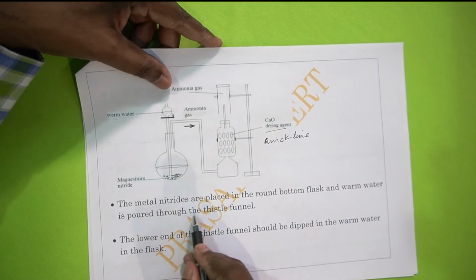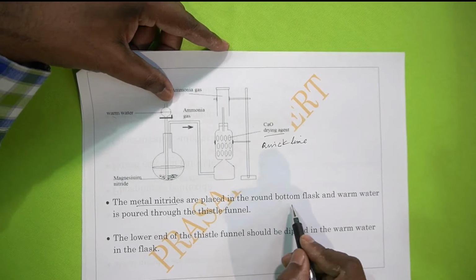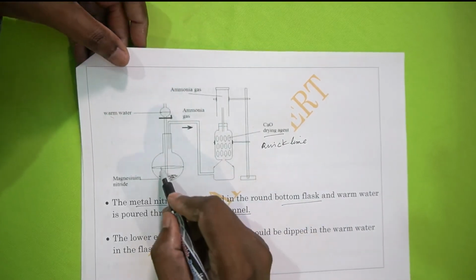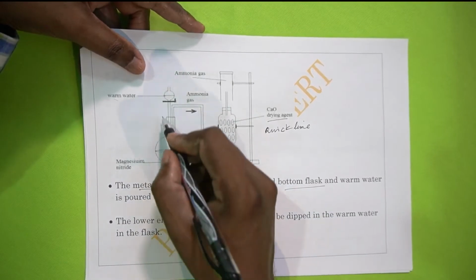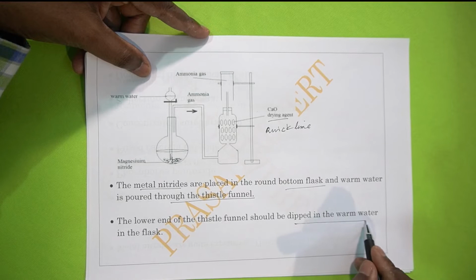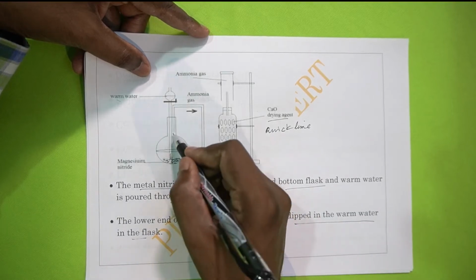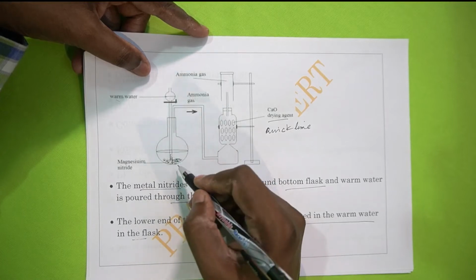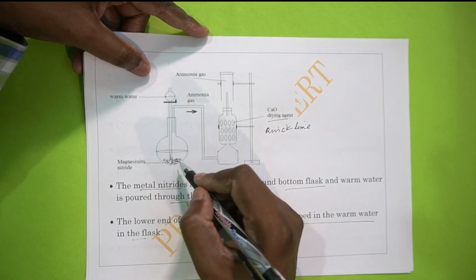So the metal nitrides are placed in the round bottom flask and warm water is poured through the thistle funnel. Secondly, the lower end of the thistle funnel is kept dipped in the warm water in the flask. It should not be above, otherwise the gas can escape through it. To prevent that, the liquid pouring in is controlled and the end is dipped in.